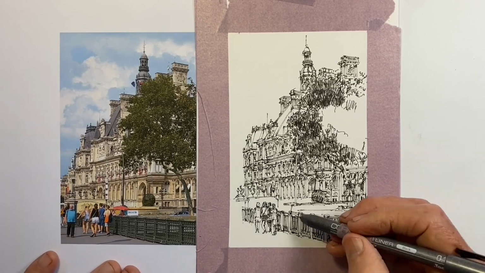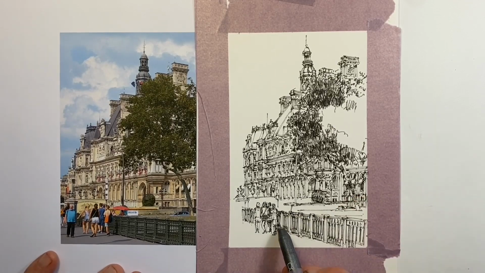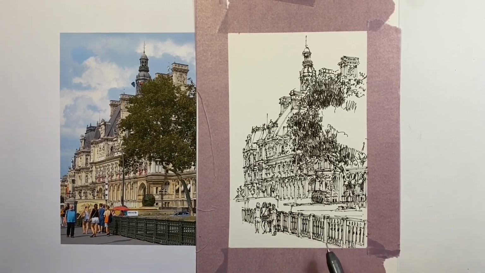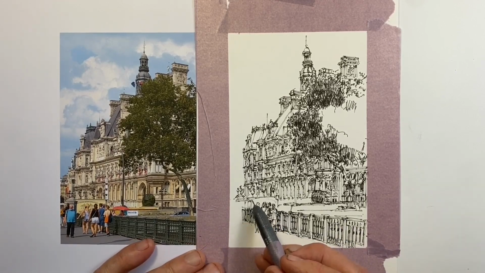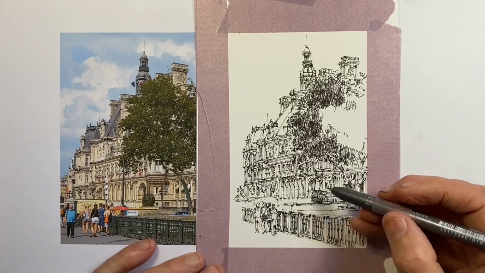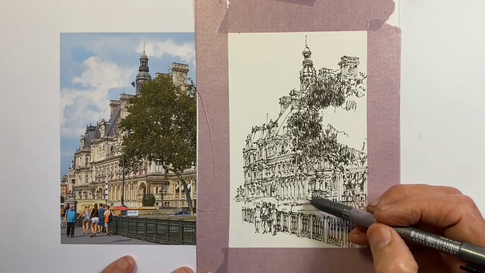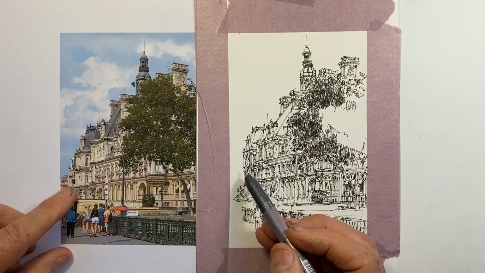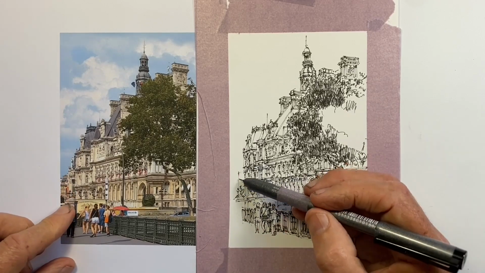Now just working on this fence. And I did use a 0.1mm pen for the whole drawing. I almost switched to a 0.3 just to do the tree, partly to make it a bit quicker. But I didn't want to risk it being too heavy.